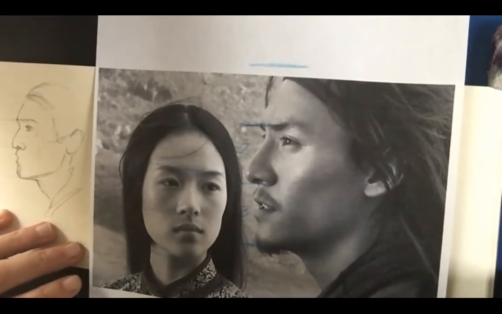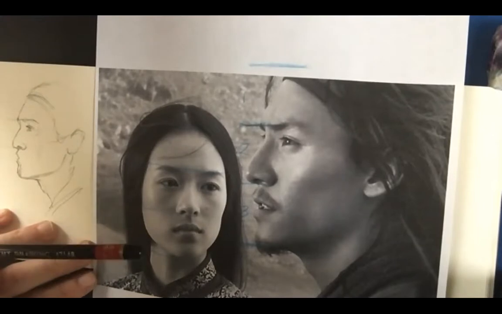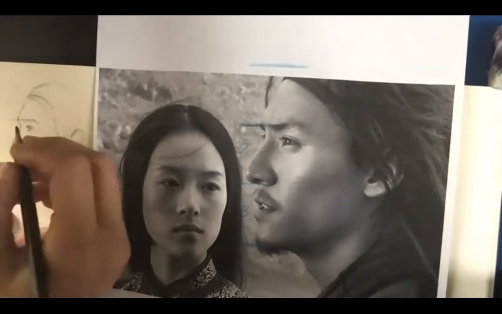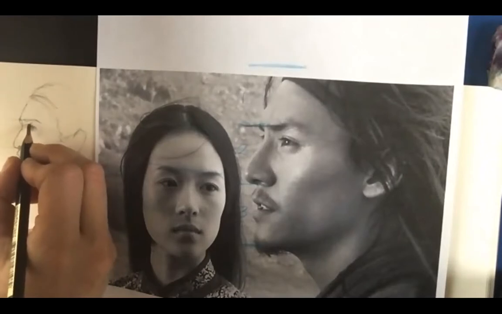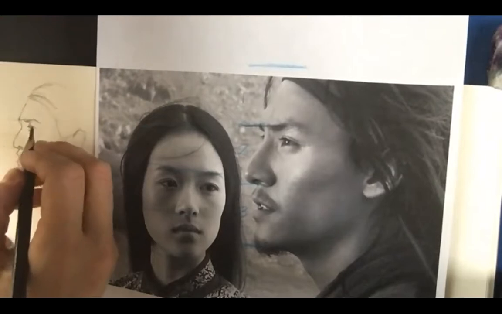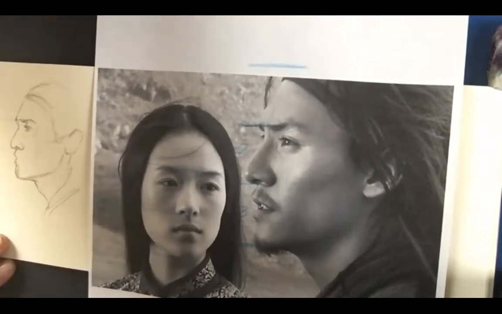So these are just, I just found them this morning. And for myself, I often work with charcoal, and I figured it would be easier to just use pencils for this one. So I have charcoal lying around, but not so much the graphite.